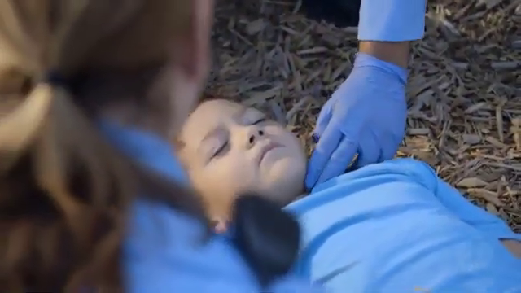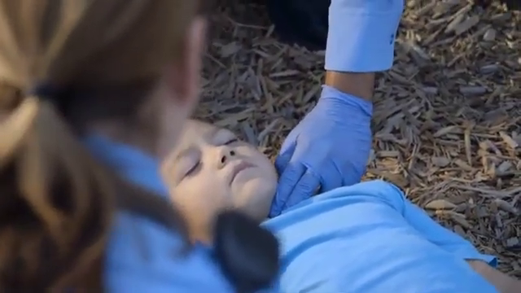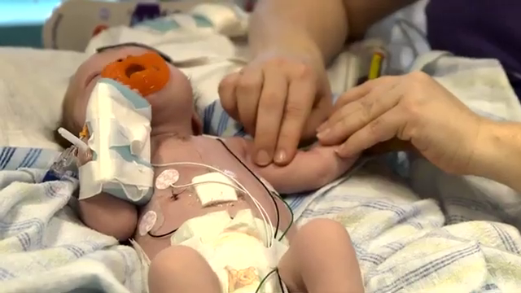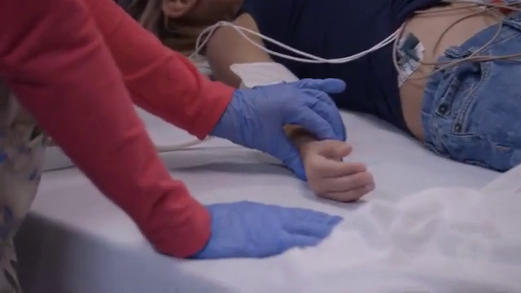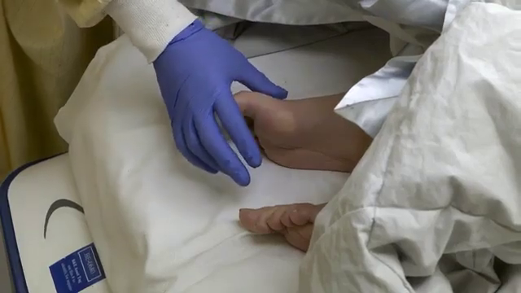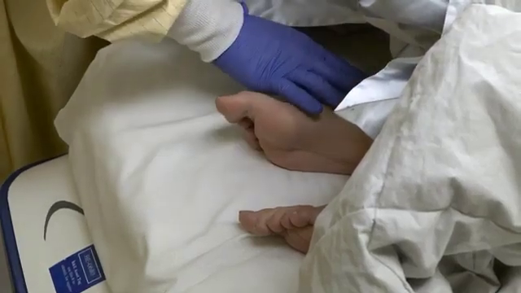Feel the central pulses, such as the carotid or femoral in a child, or brachial in an infant. Also feel the peripheral pulses, such as the radial pulse. Another sign of poor perfusion may be capillary refill. Normal capillary refill time is 2 seconds or less. However, delayed capillary refill time is not always abnormal. Other important assessments of perfusion include skin color and temperature.